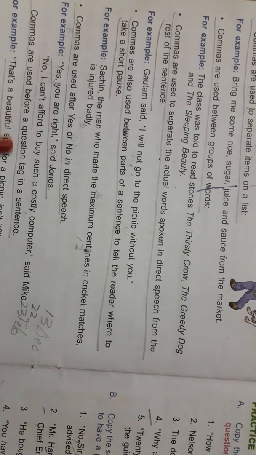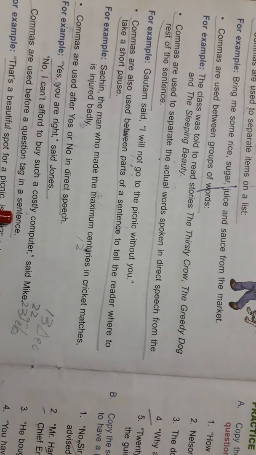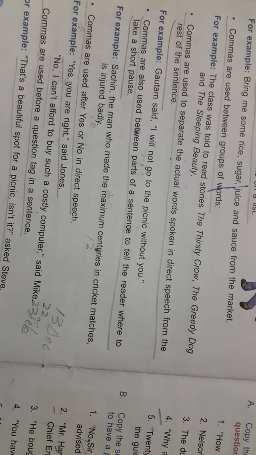Commas are used before a question tag in a sentence, right? Before a question tag in a sentence, we will insert a comma. Like, that's a beautiful spot for the picnic, then insert a comma: isn't it? This is a question tag, and we have inserted a comma before the question tag. That's a beautiful spot for the picnic, isn't it? asked Steve. Come to the next page.